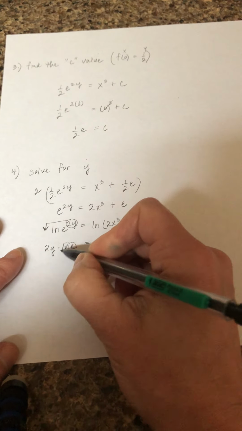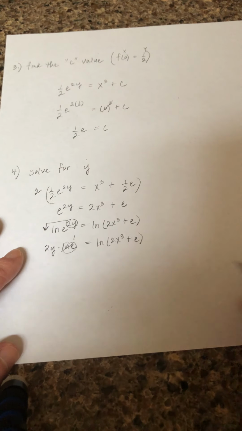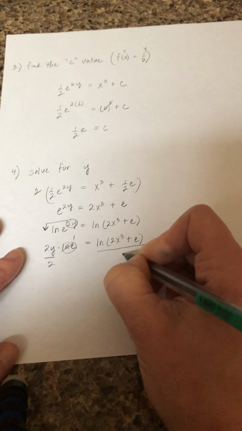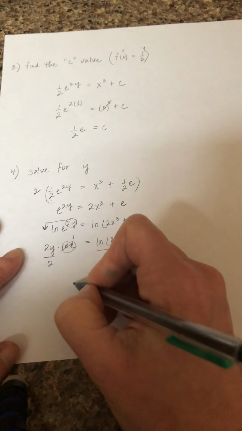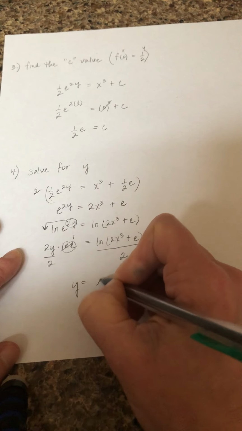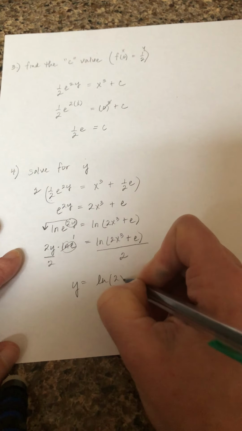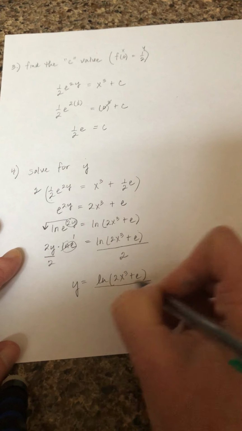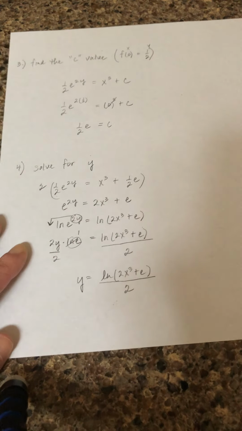ln of e is 1, right? And then to get y by itself, all we have to do is divide both sides by 2. So y equals ln of (2x cubed plus e) all over 2.